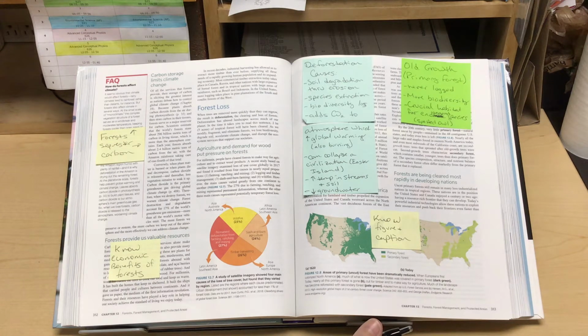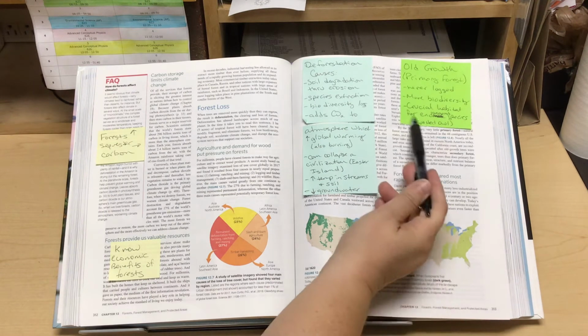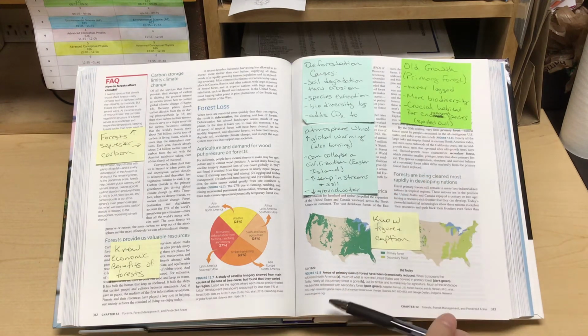Or not in thousands of years. So the trees are very old. It's a very established, stable ecosystem. It has more biodiversity. It's crucial habitat for endangered species, such as the spotted owl. So there are old growth forests in the Northwest that are the only place that the spotted owl lives.